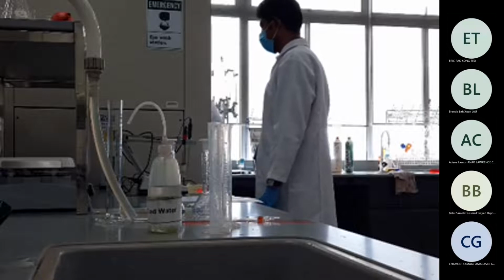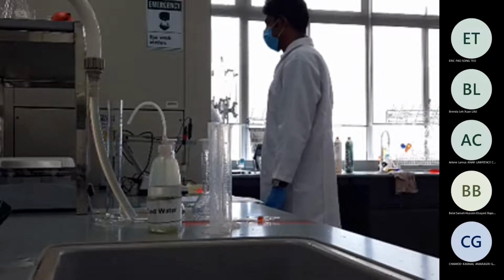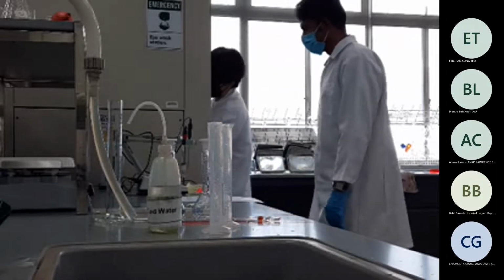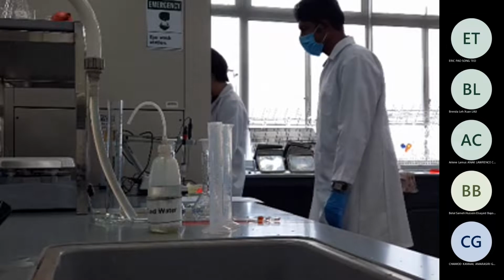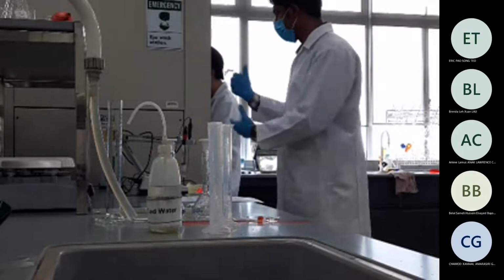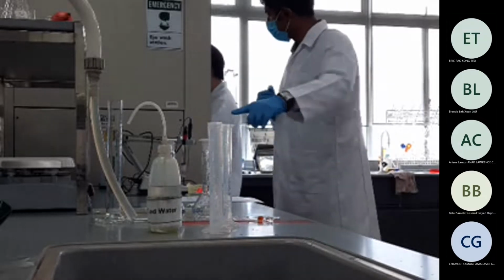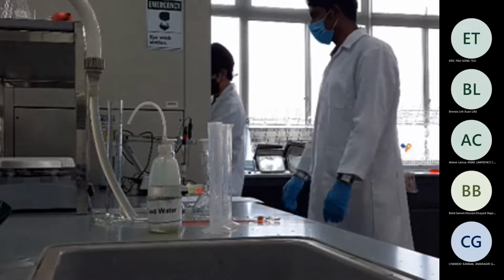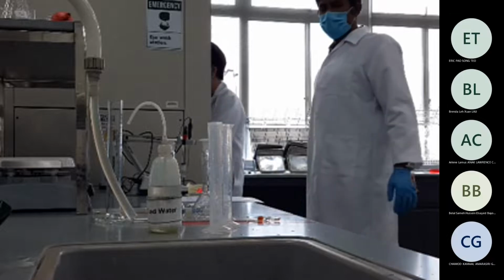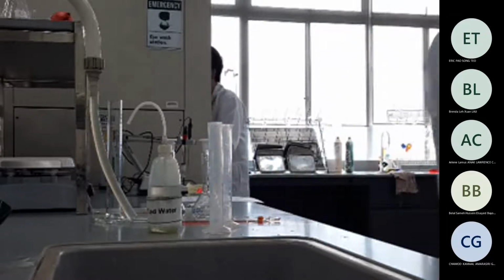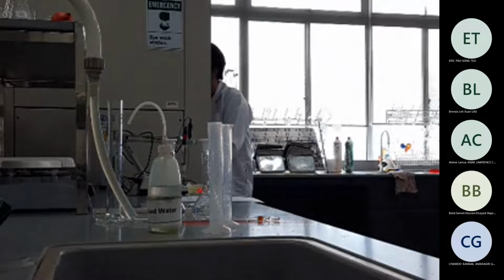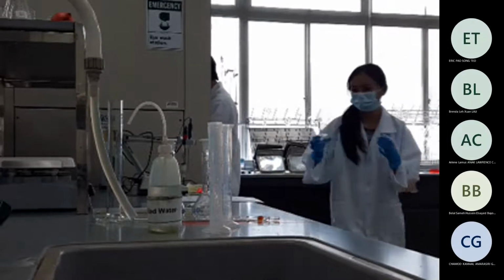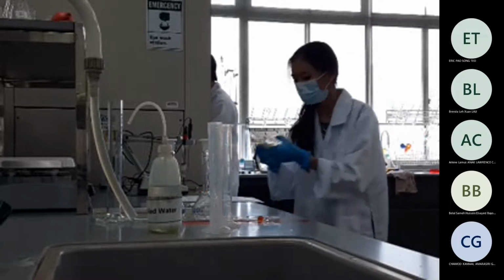Yeah, enough. I thought measuring using this is less accurate. Yeah, but afterwards you have to take with the pipette to the volumetric flask. So just take maybe 15 to 20 milliliter. Have you labeled it? No? Okay, otherwise you will confuse it.